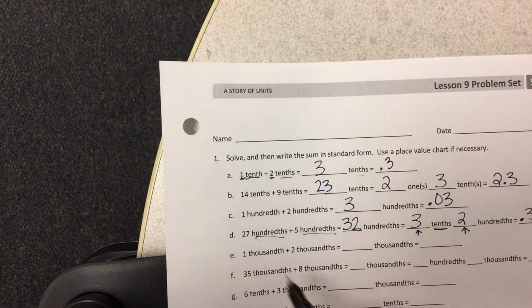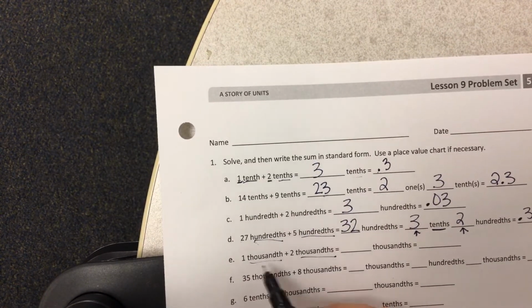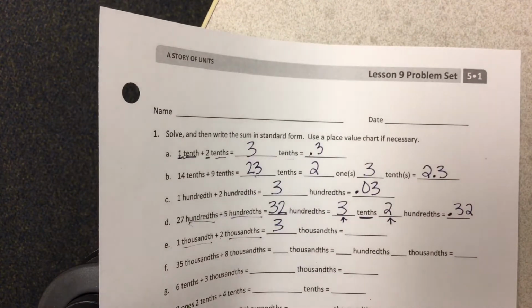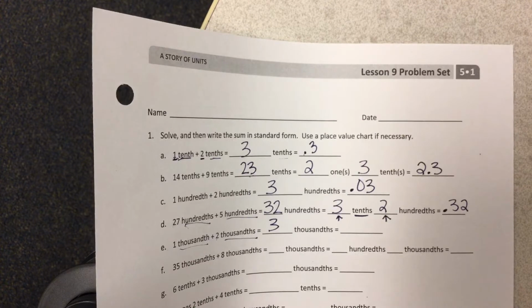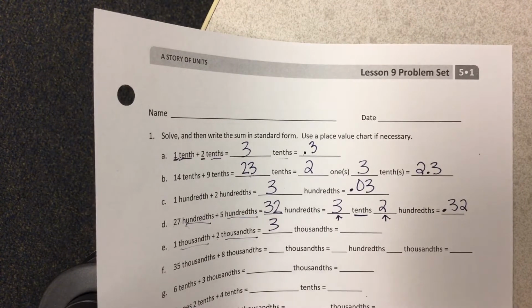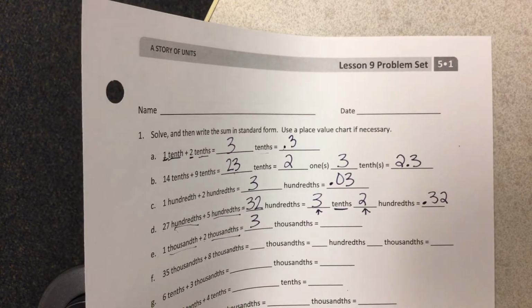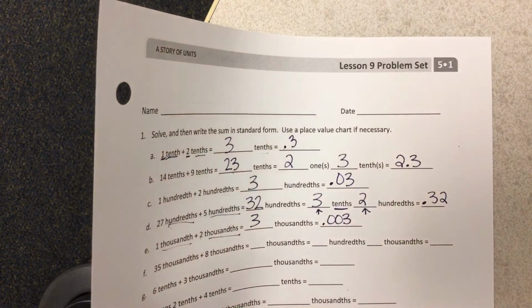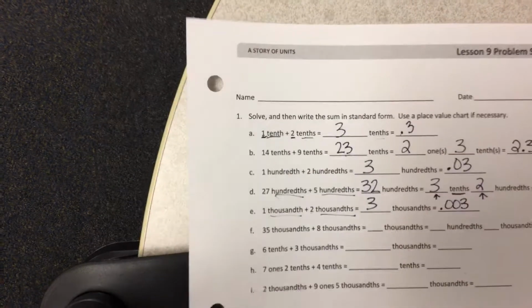Okay, here's another easy one. Thousandths. 1 plus 2 is, perfect, 3. I've got 3 thousandths, and how do I write that in decimal form? If you get your place value chart out and you put that 3 in the thousandths column, you have to add those zeros in the hundredths and the tenths. This is how you write it in decimal form, okay?